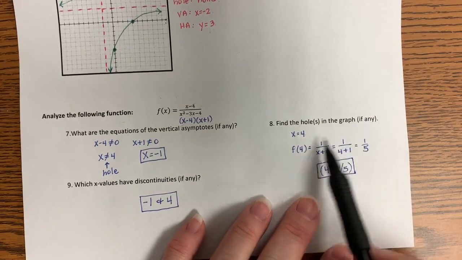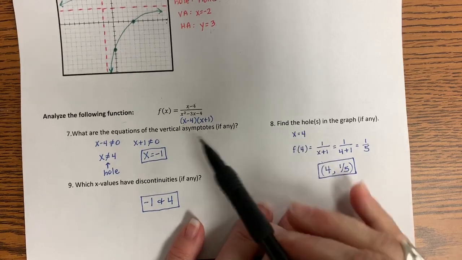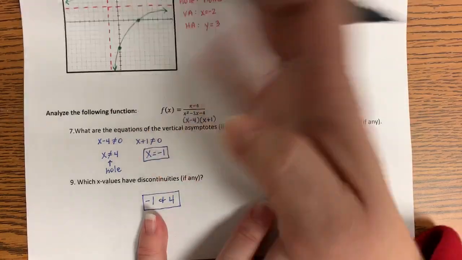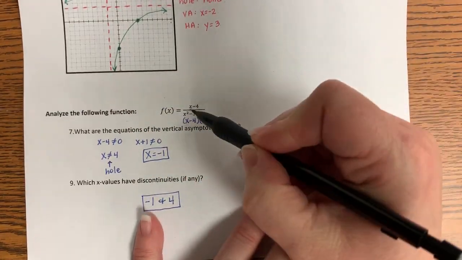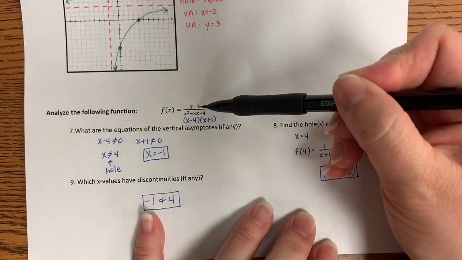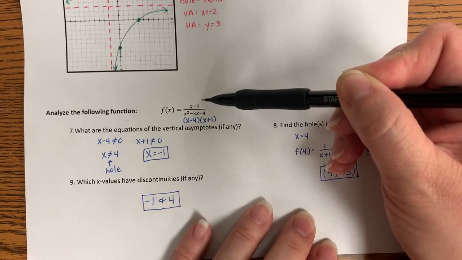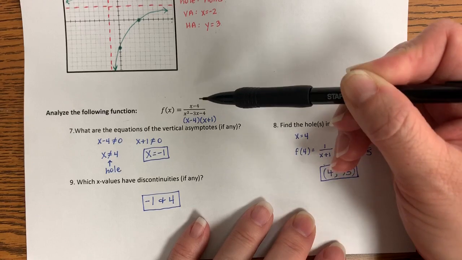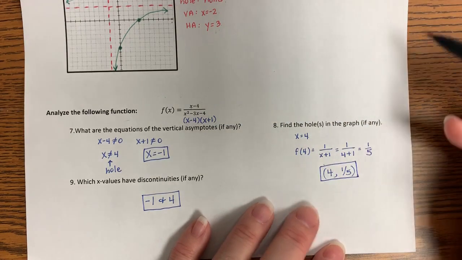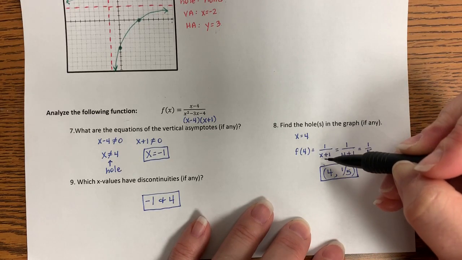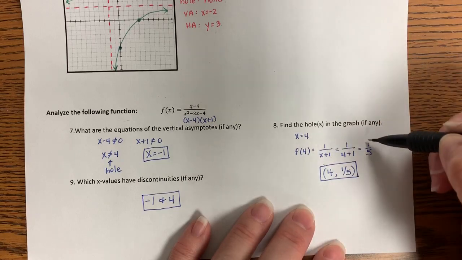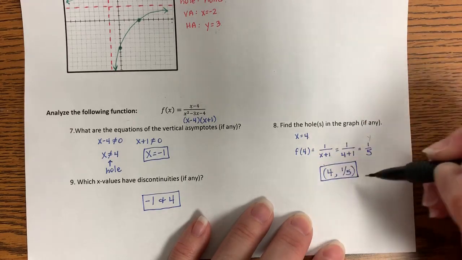They're going to want the entire coordinate, not just the 4 that you're getting from the matching factors over here. And so what do you do to find the y coordinate? You cancel out what gave you the hole, and you see what's left over. If there's nothing left on the top, it's not 0, guys, it's a 1, okay? So we're left over with 1 over x plus 1, and we want to plug that 4 in everywhere there's an x. So we're going to do 1 over 4 plus 1, so it's going to be 1/5. So that's your y coordinate of your hole, so it's going to be 4, 1/5.